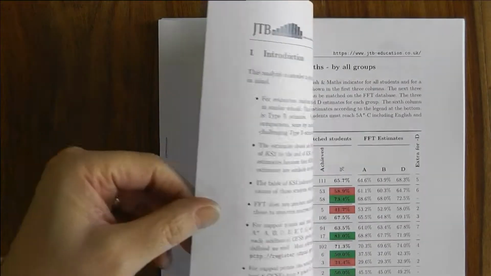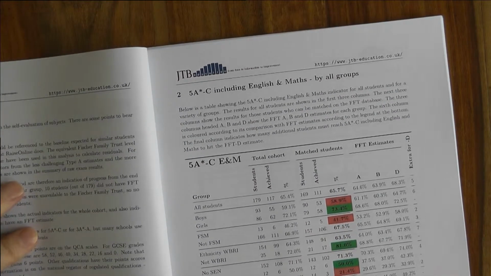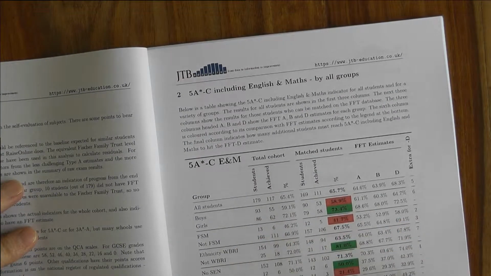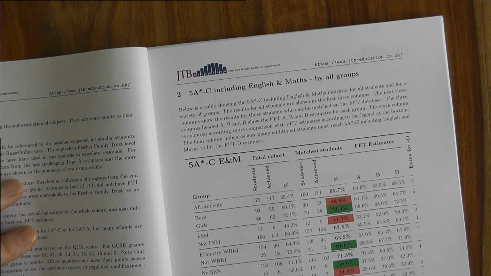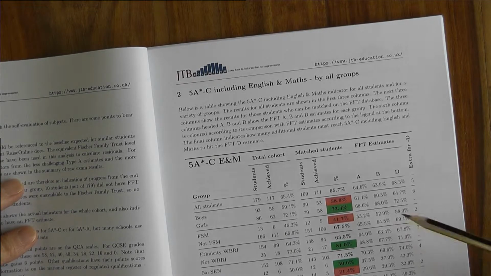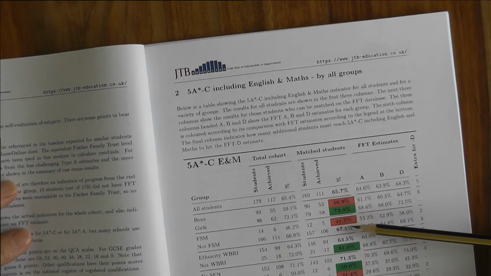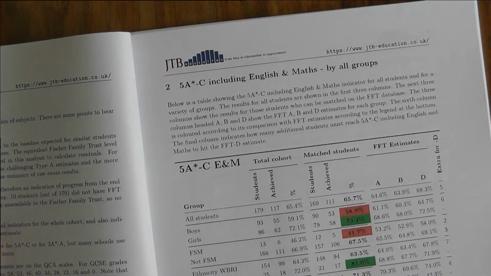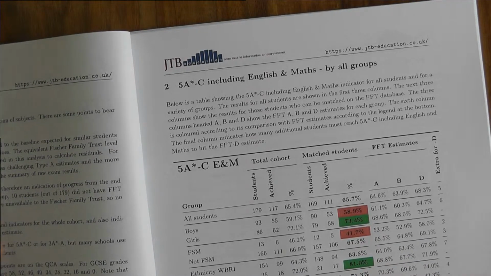Achievement analysis looks at your outcomes or predicted outcomes in fine detail. With in-year tracking, it precisely identifies what you need to do to improve before the end of Year 11. The whole school document looks at every key indicator and analyses each one by vulnerable group. It even tells you how many more students you need to achieve the FFT D estimate for the school or for each vulnerable group. The simple red, white, green colour coding lets you know immediately where you're doing well and where you need to improve.